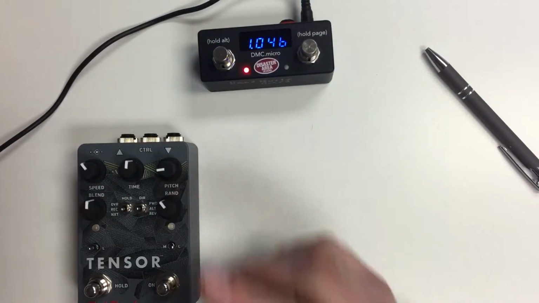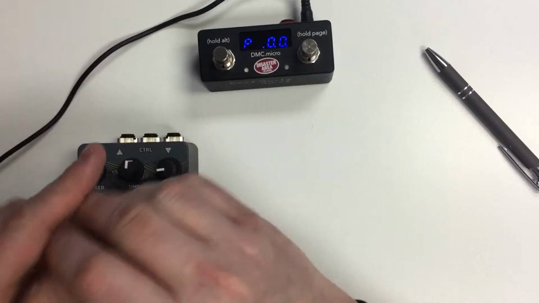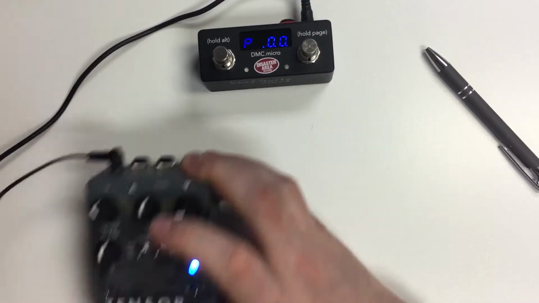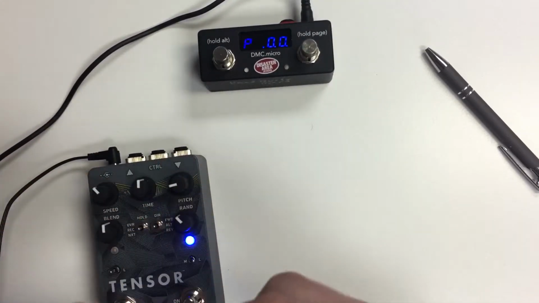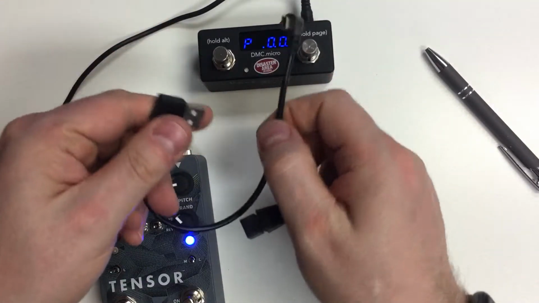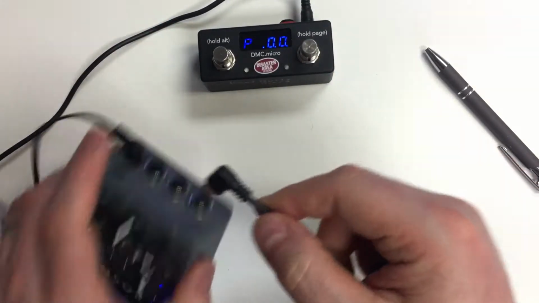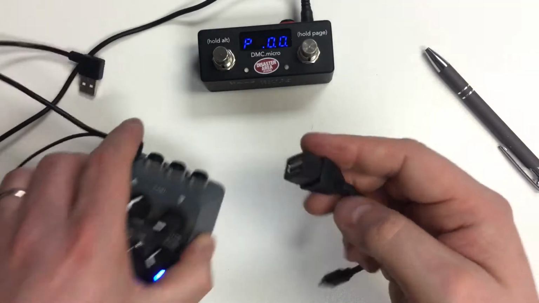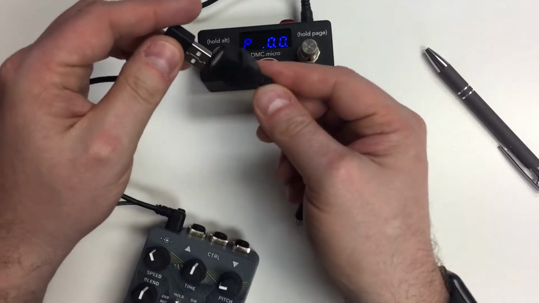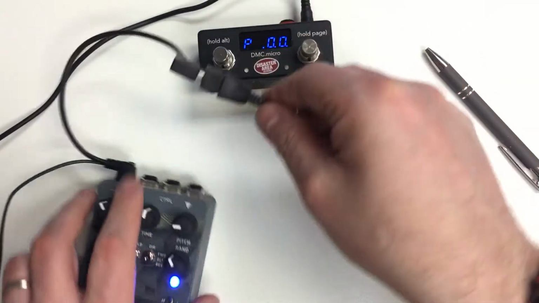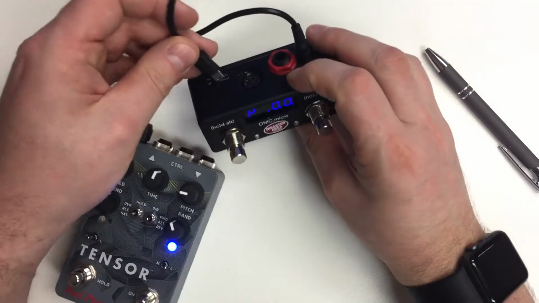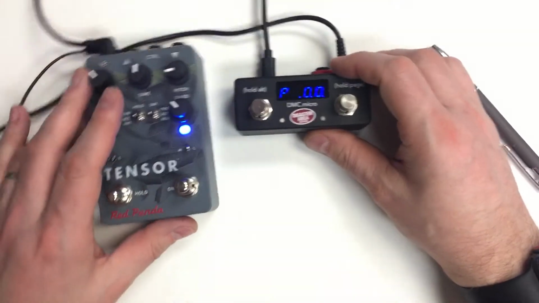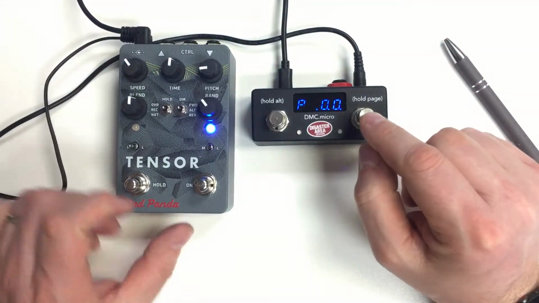Next, we're going to take our tensor, and I haven't reset this or anything. It's just how it came from Kurt and those guys. So I have a USB cable here. This is shorty, right angle shorty. So I'm going to plug this in here, the cable end in here, and then I'm going to plug the other end of the cable into my ghost adapter dongle, which is this guy, and then I'm going to plug that into the DMC.